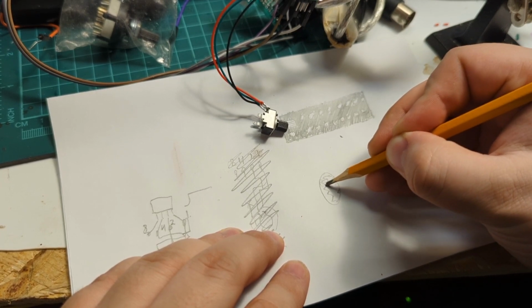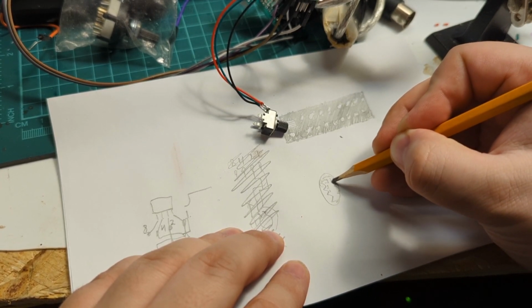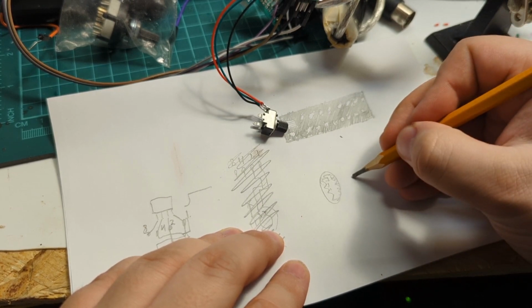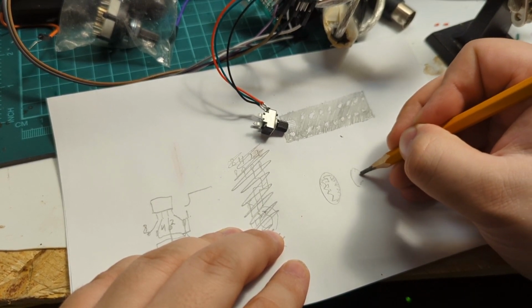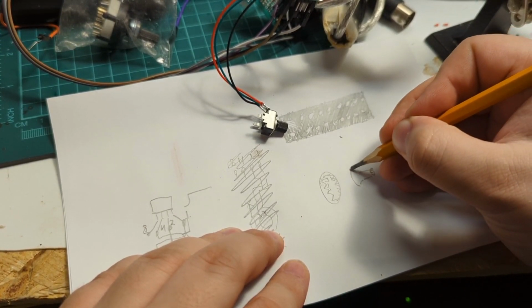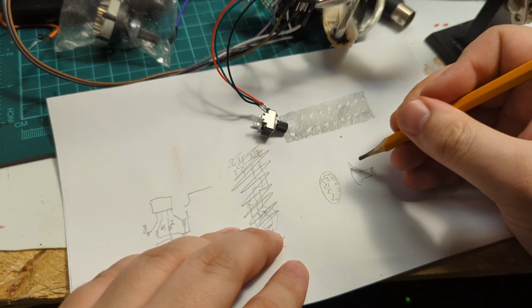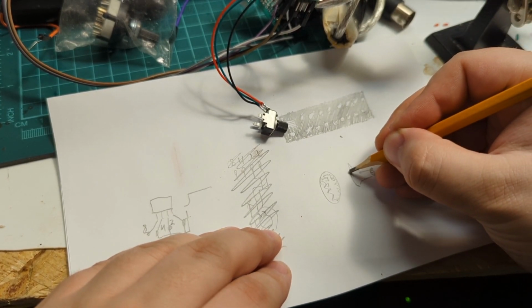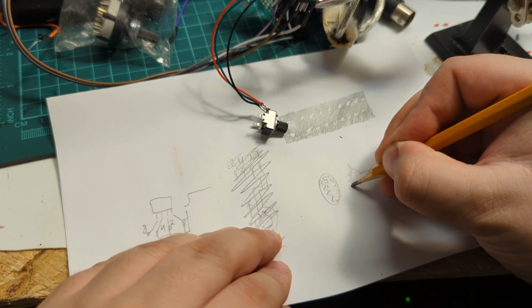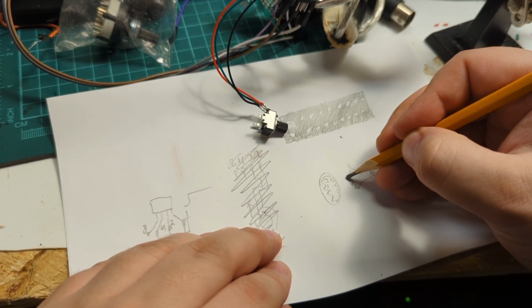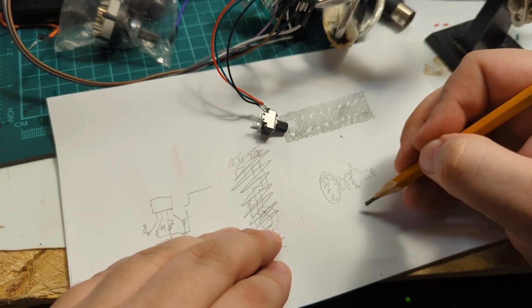Like this. It's basically a whole bunch of teeth, and then we have the knob part. This is the part that the user twists. It has a little needle that indicates where you are, and it too has serrated teeth.